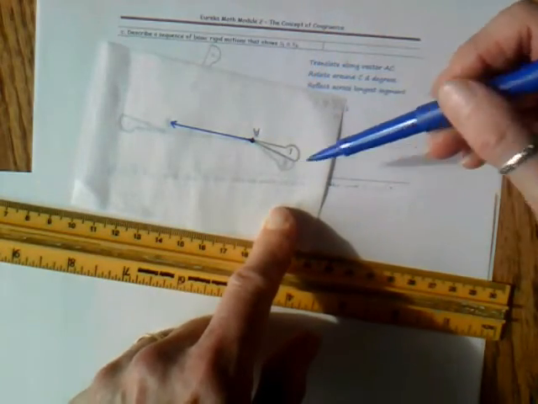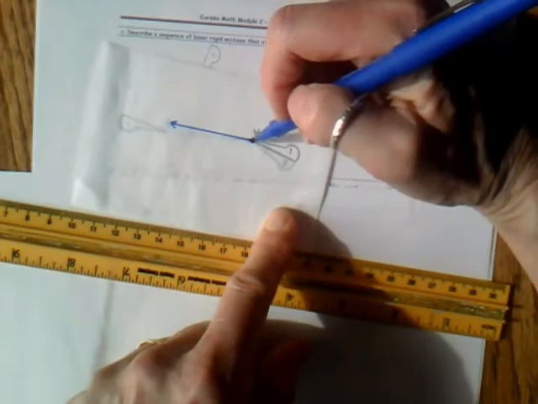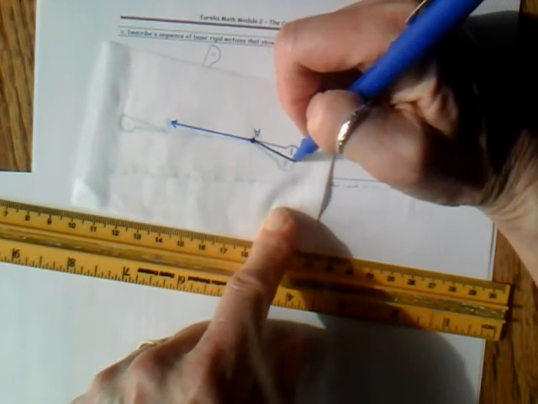Notice that I will also need a reflection. I'm going to have to reflect it over the longest side.